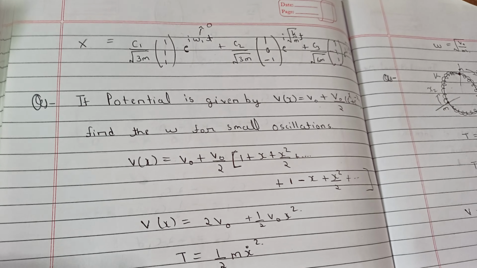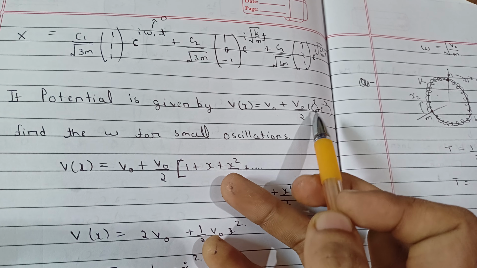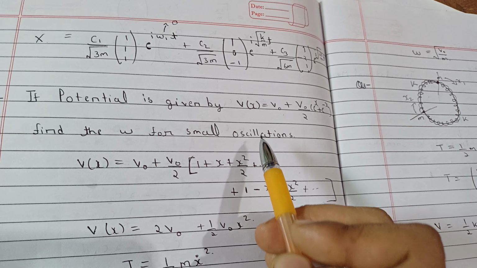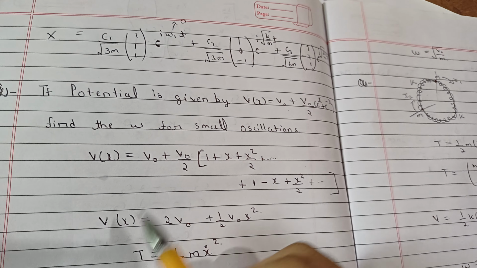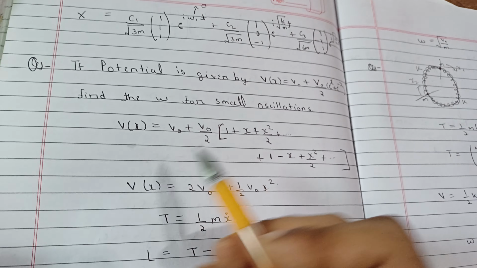Let's see one more question. If the potential is given by V(x) = V0 + V0/2 (e^x + e^-x), find the omega for small oscillation. We need to find the frequency. So see, this depends on one variable only, so we can use a simple Lagrangian to solve this.